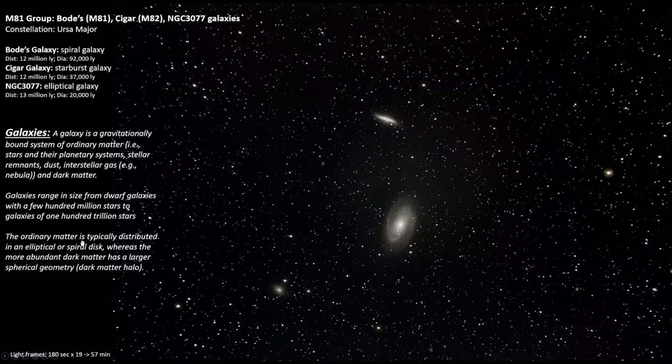trillion stars. The ordinary matter in a galaxy is typically distributed in elliptical or spiral disks, like the ones you see here. The more abundant dark matter has a larger spherical geometry, which is called the dark matter halo.